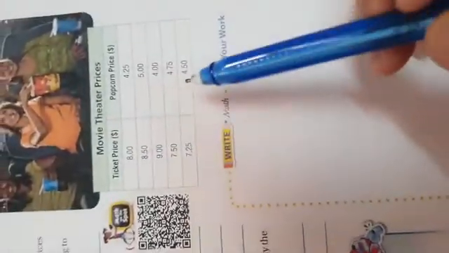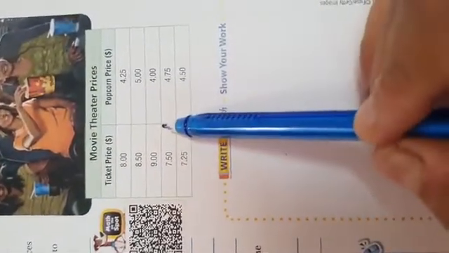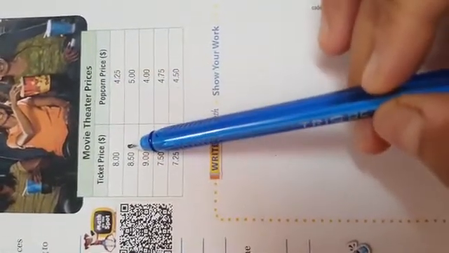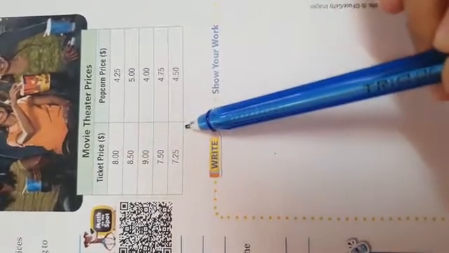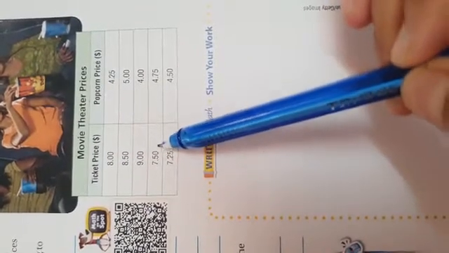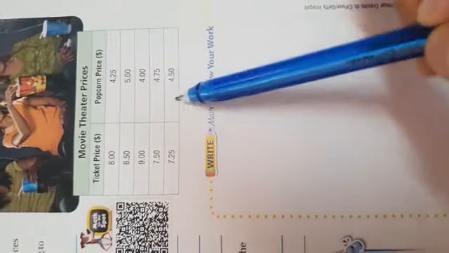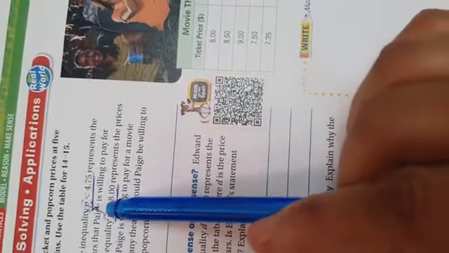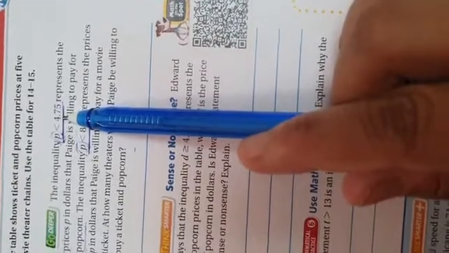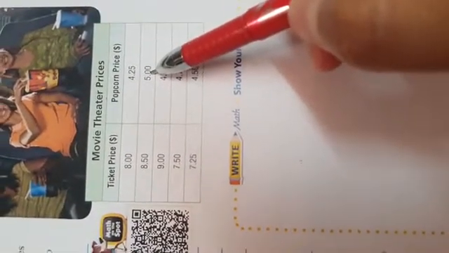So you have to refer to this table. Okay, so let's check. These are the ticket prices: $8, $8.50, $9, $7.50, $7.25. That's the price for the popcorn. Now according to the inequality, this is for the popcorn. So she needs to buy popcorn which is less than 4.75. So which of these are less than 4.75? Highlight it first. Which of the prices are less than 4.75?